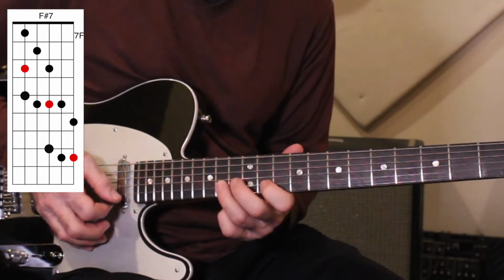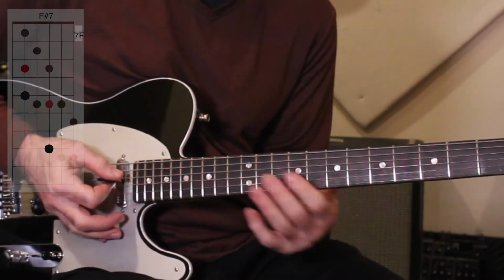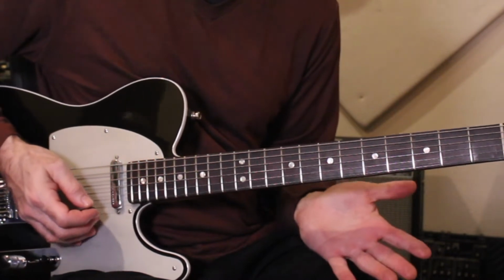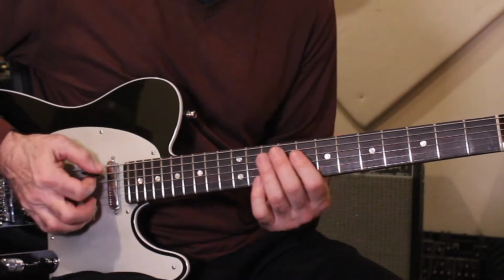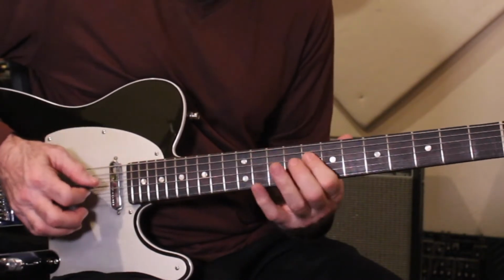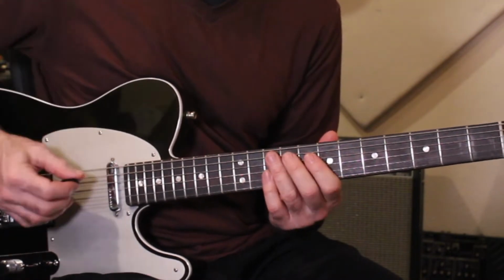Okay, so I went something like that. Another note that you could put into this shape would be the suspended 4 or the natural 4. Okay, so here's 1, 2, 3, 4. Here's the 4.